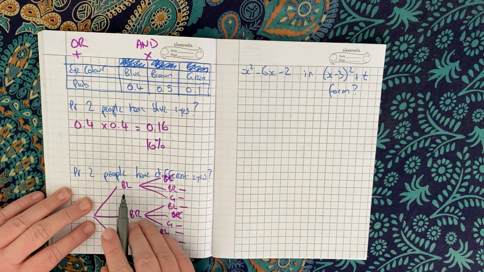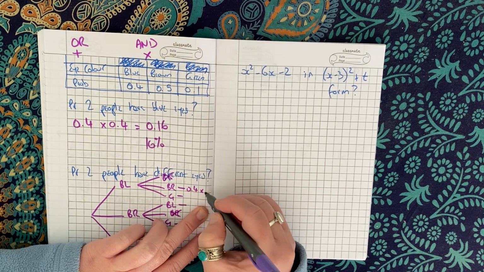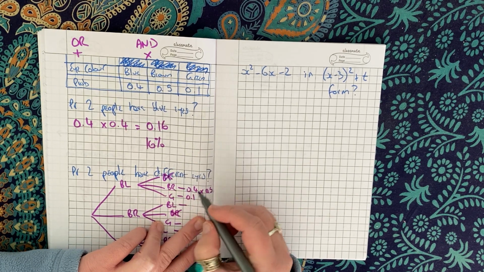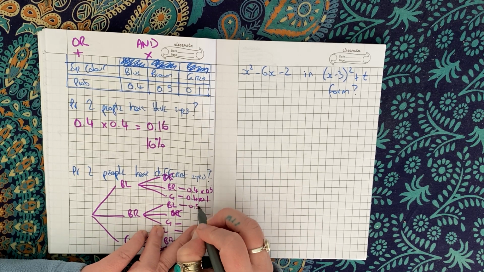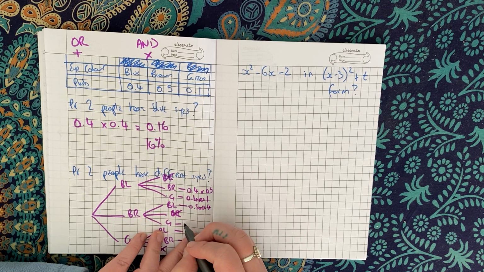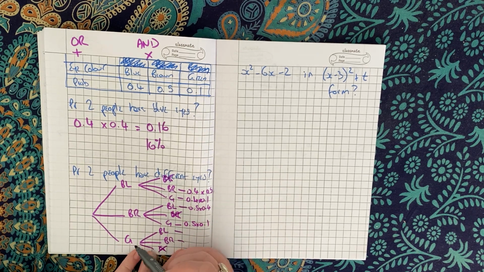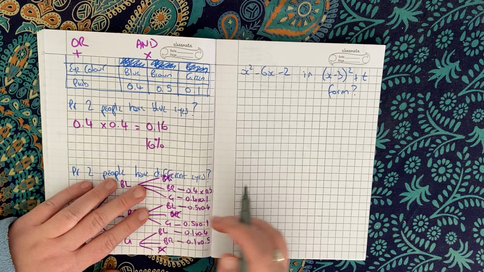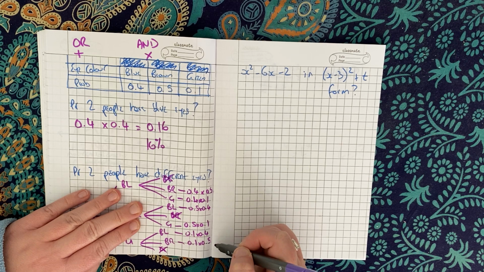So we want blue and brown. So we're going to have 0.4 times 0.5. Green is 0.1, sorry, blue 0.4 times 0.1. Then brown then blue, so brown is 0.5 times 0.4, brown then green, 0.5 times 0.1, green then blue, 0.1 times 0.4, green then brown, 0.1 times 0.5. So what you're going to do, I've run out of room, but I'll just talk you through it. Work out all of these, find out all of those answers, then add them together.